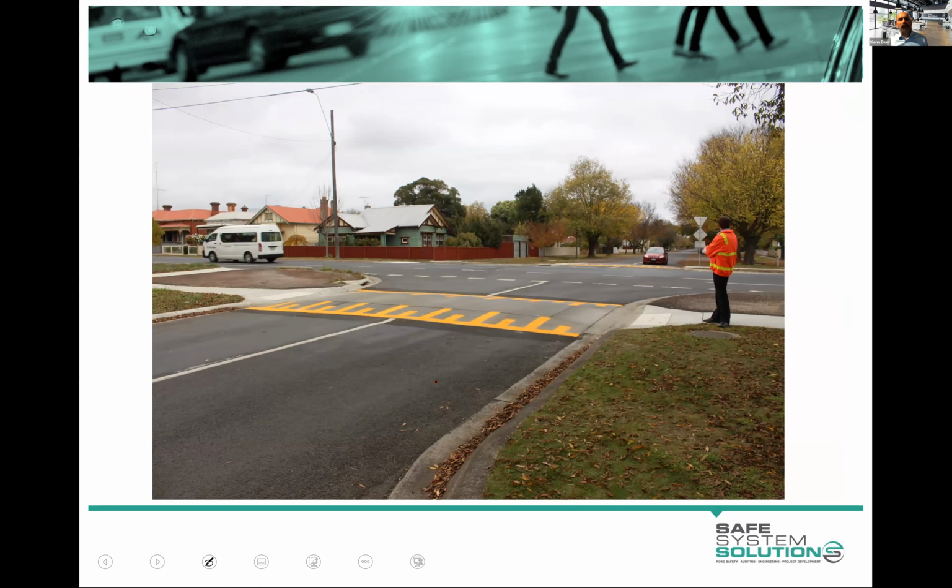Now, here's an interesting one, where we have a threshold treatment. And by threshold treatment, I mean that sort of entry gateway into a lower speed environment. And you can see a raised treatment. I like the raised threshold. That's all looking nice. It's very nice. I've also given enough distance probably for one vehicle to prop in there as they turn. But the question is, who's got priority?